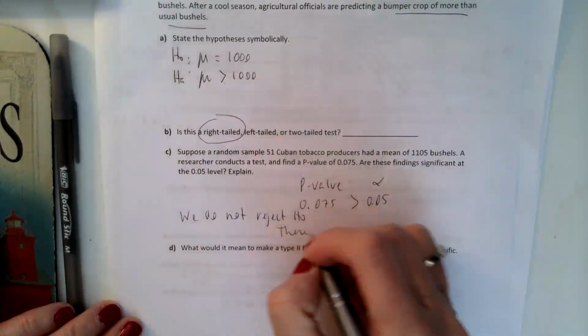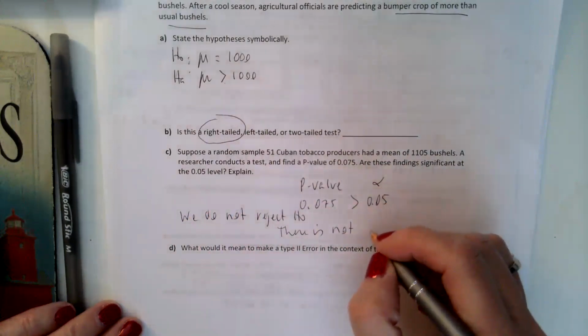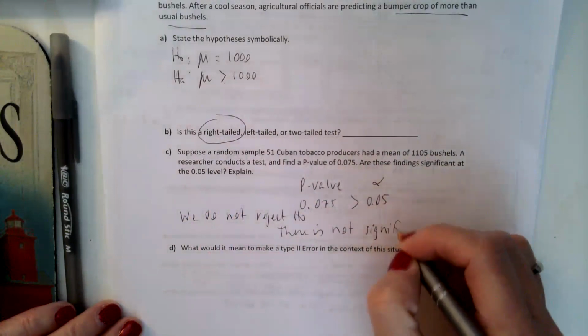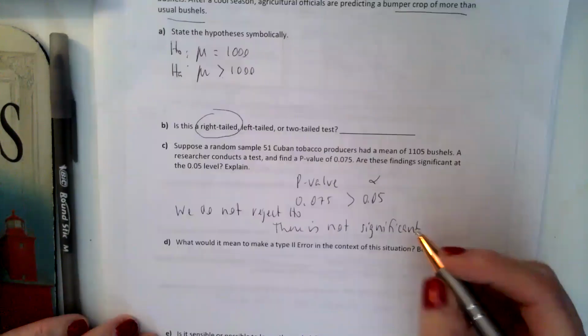So there is not significant findings. It is bigger than the 1,000, but it wasn't significantly bigger.